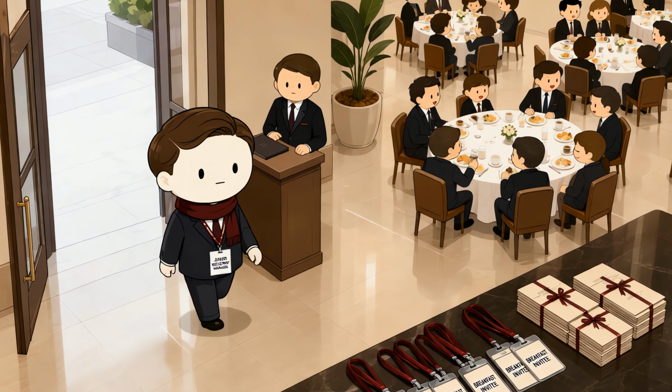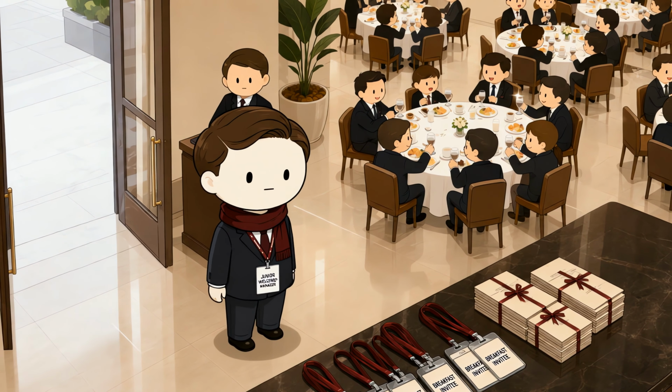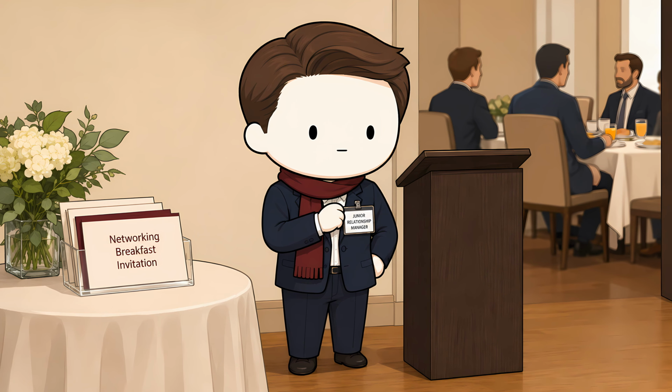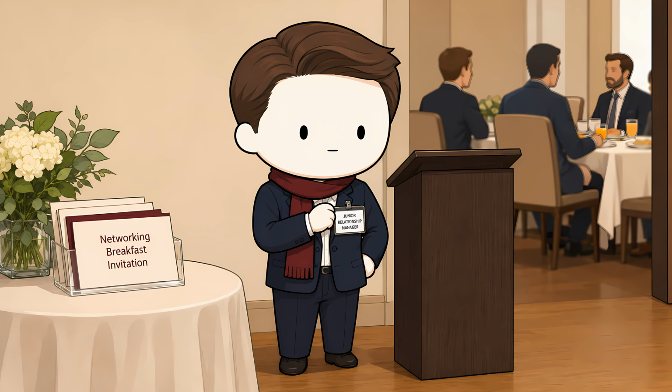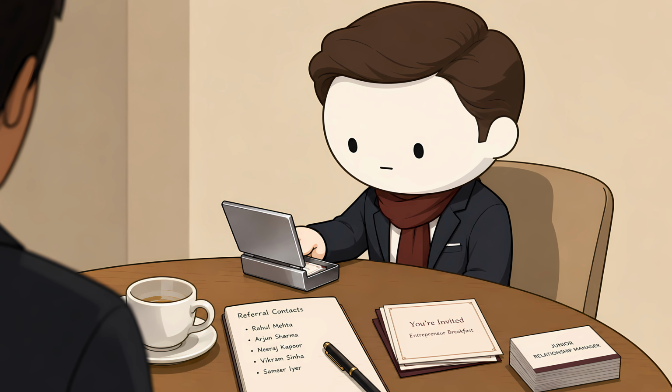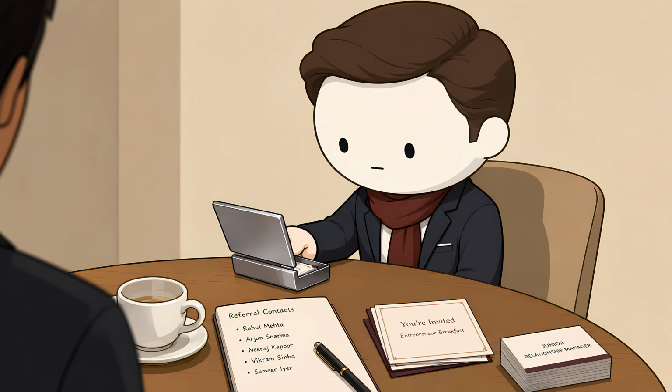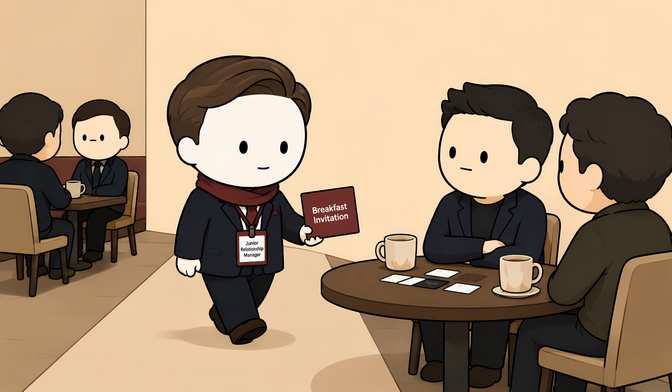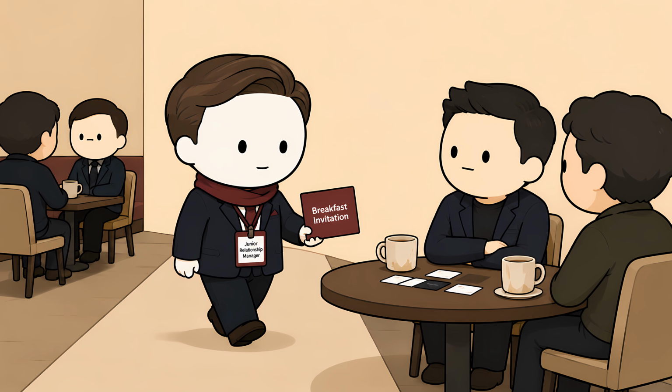You enter the entrepreneur breakfast in the expensive, noisy restaurant. At the restaurant entrance, you straighten the networking breakfast badge on your jacket. You open the metal business card case beside the referral contact list. With the invitation card to the closed breakfast, you approach the entrepreneur table.